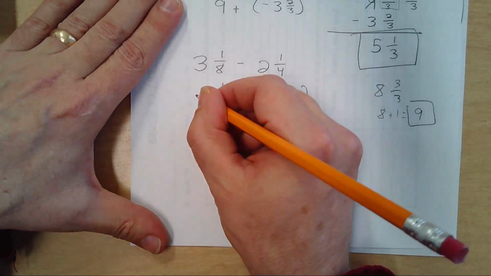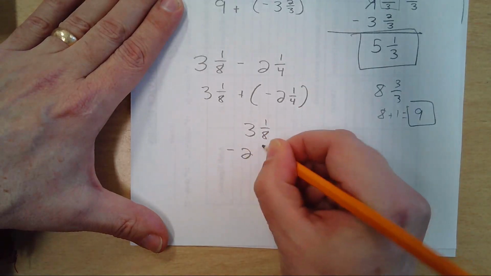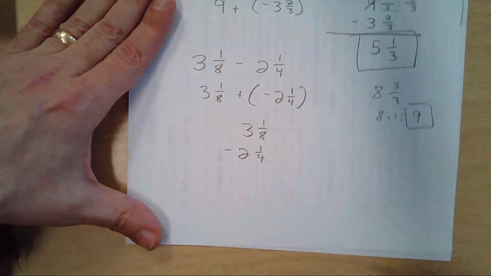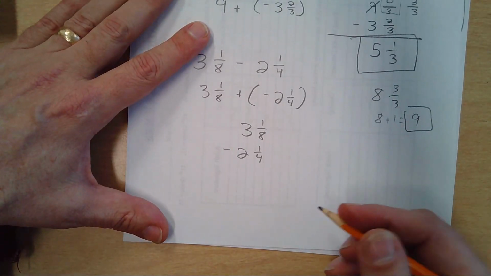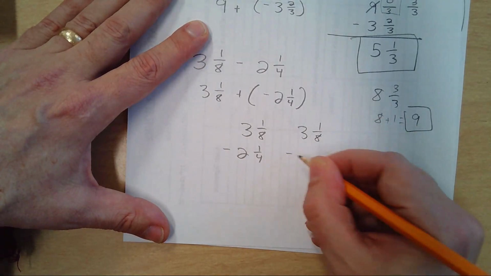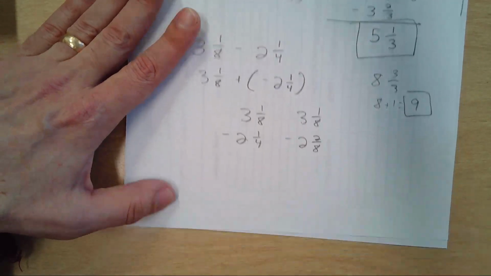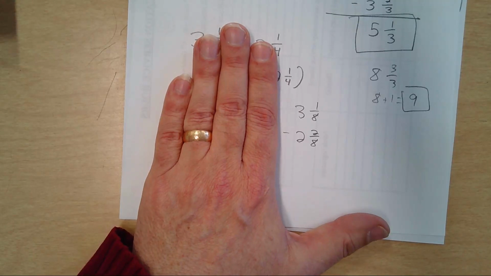So greater absolute value is that one. Lesser absolute value is that one. Greater absolute value is positive. I know my final answer will be positive. Common denominator is 8. And of course, I'm running into the situation here, right?